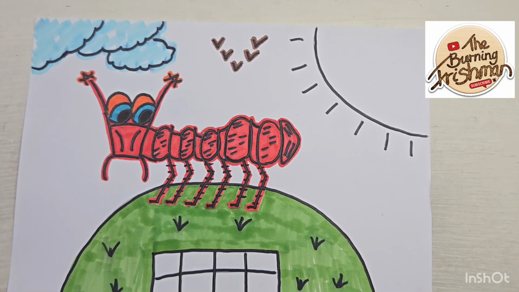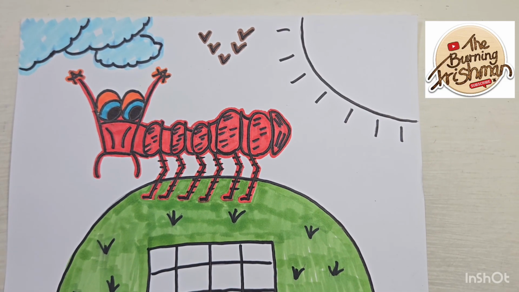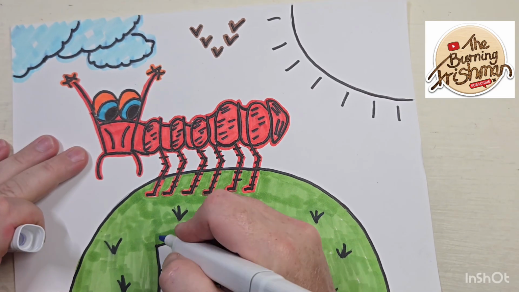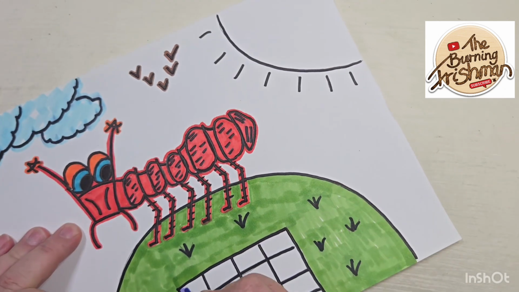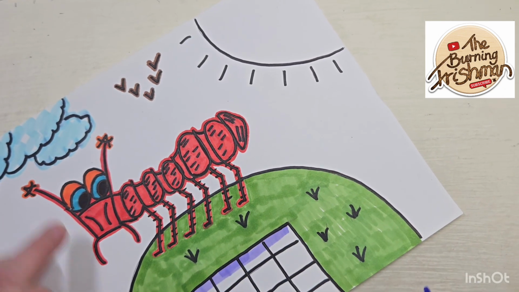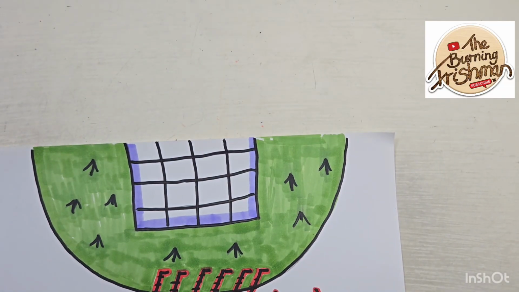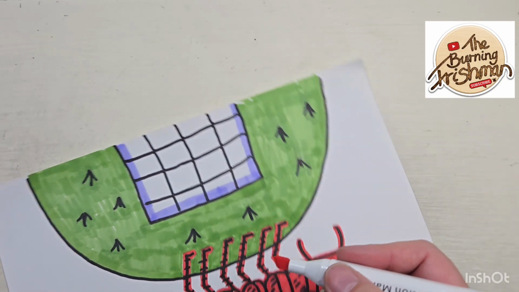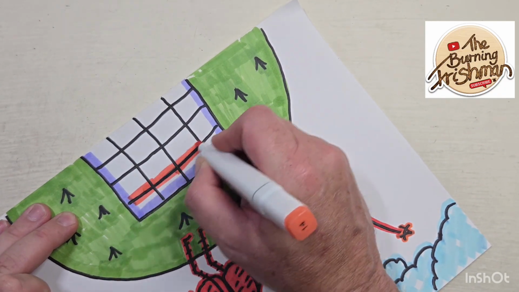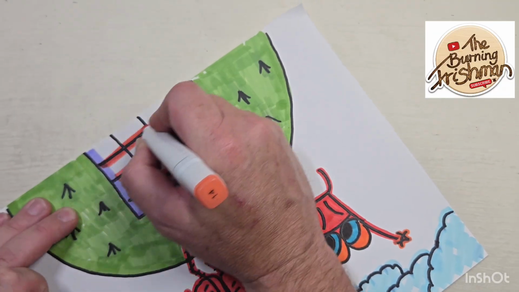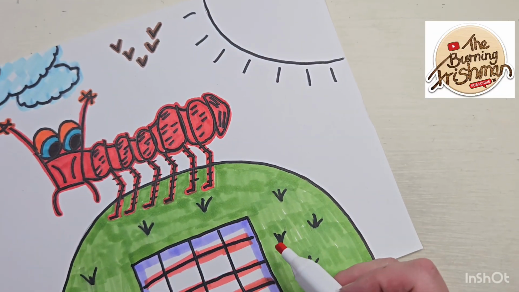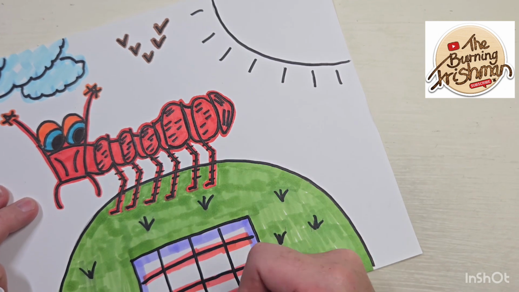Alright, so there's our green grassy knoll, and then we are going to, again, you can make whatever color you want with your quilt, but I think I am going to do a nice cool looking purple here across the top and the sides here, and then maybe like this little orangish red here across the bottom, across this, they call this longitude, sorry, latitude and longitude.